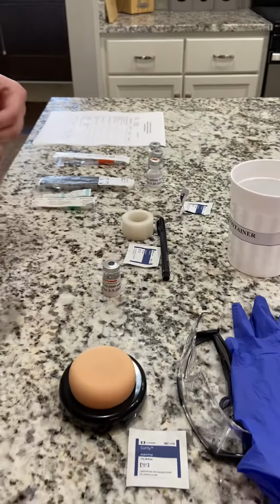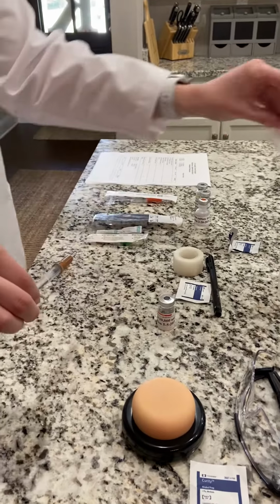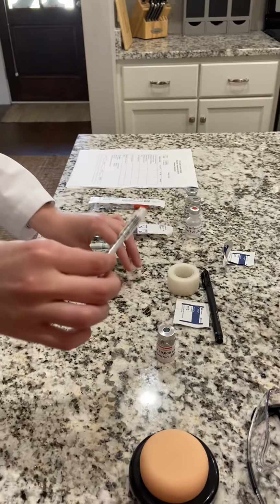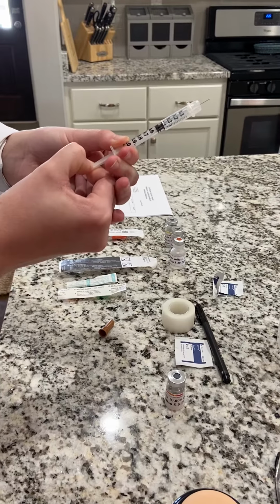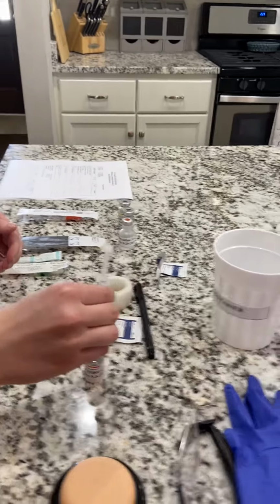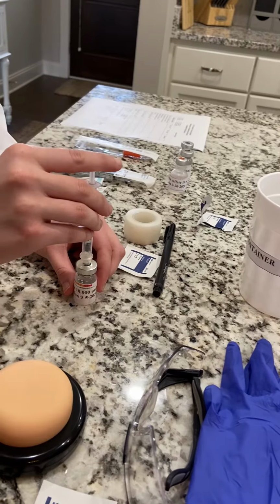Okay, now I'm going to open the syringe package, take the syringe out, uncap the syringe, and now I'm going to draw back 0.5 milliliters of air, and put it into my syringe and administer my 0.5 milliliters of air.